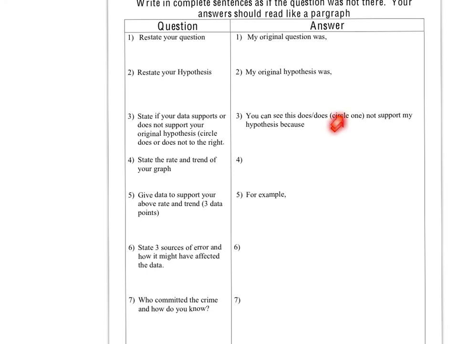There is a typo right here, at least on this year's. Hopefully I fix it by next year. You can see that this does or does not, and you would circle either does or does not. The circle one was supposed to be over here. Support my hypothesis because, and then the because is answered by number 4. Okay, so you would answer the rate and trend of your graph.